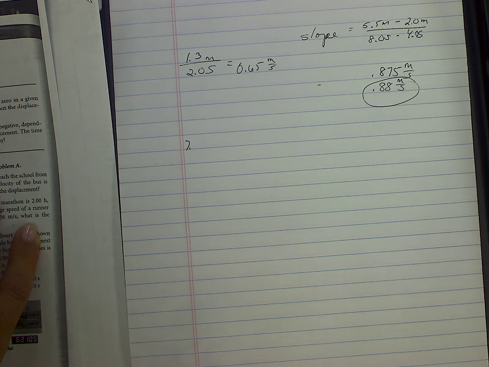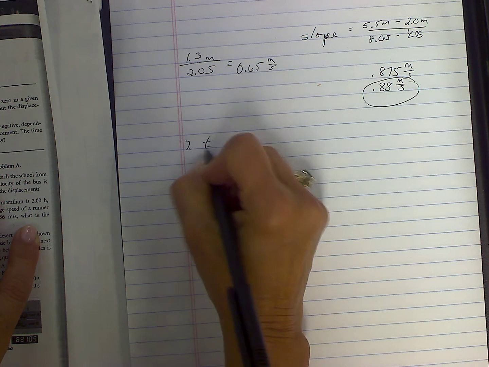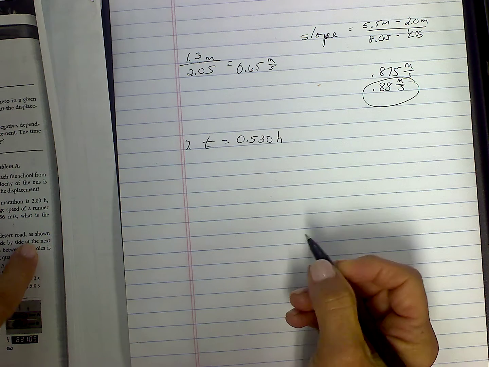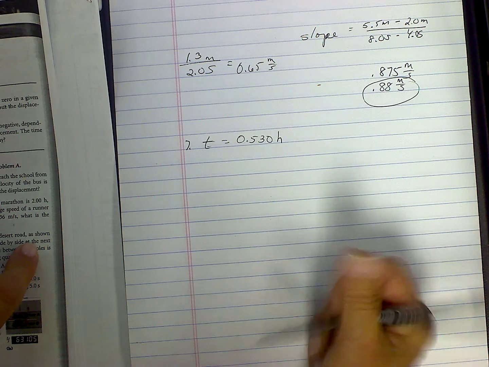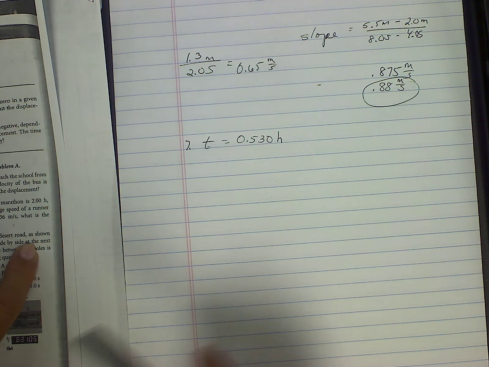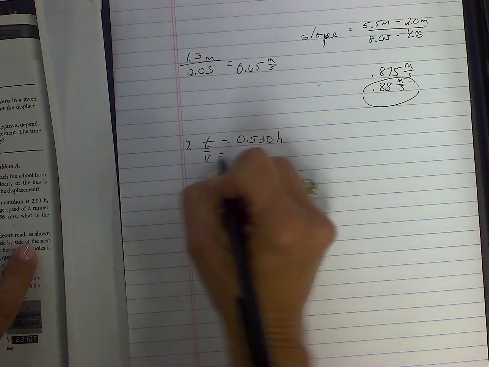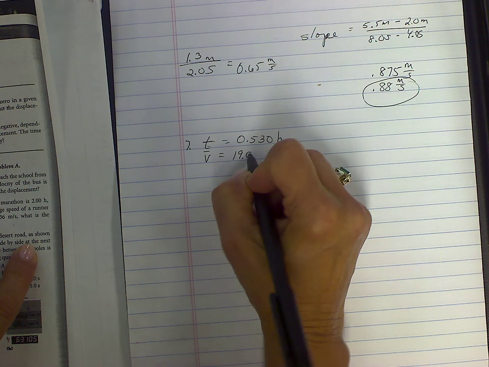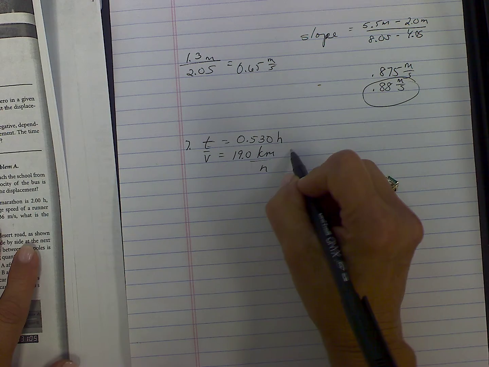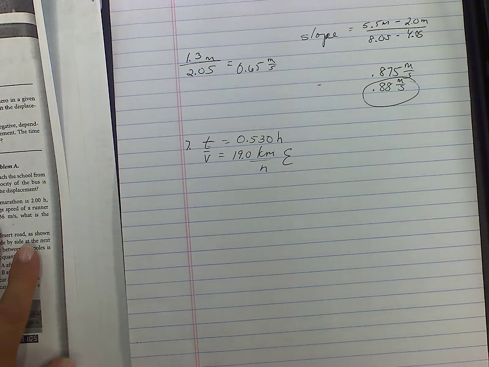Speak up, people. What's hour measure? Okay, and it takes that long to reach the school from your house if the average velocity of the bus is 19 kilometers per hour to the east. What's the displacement?